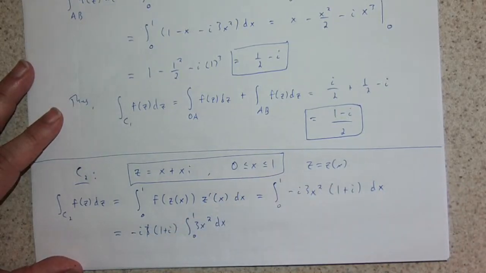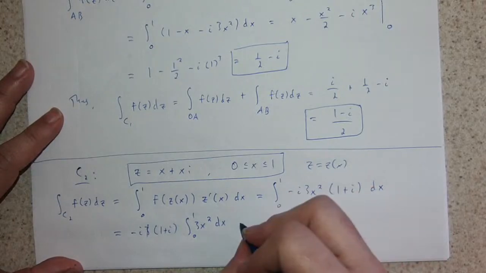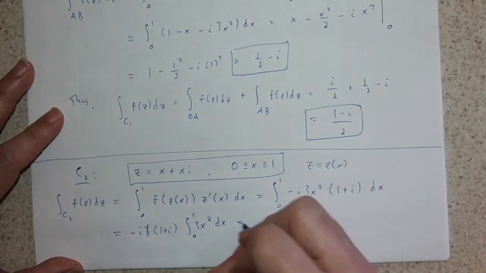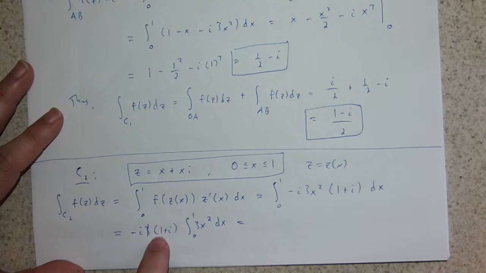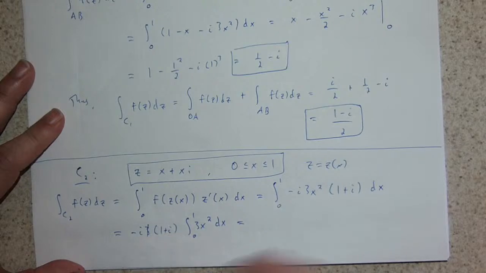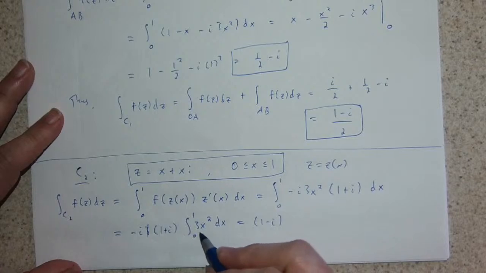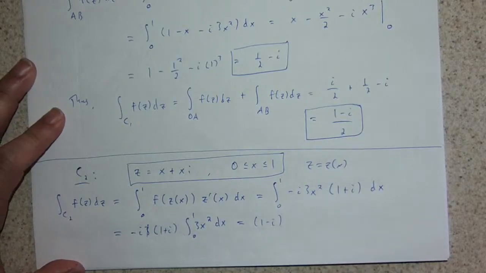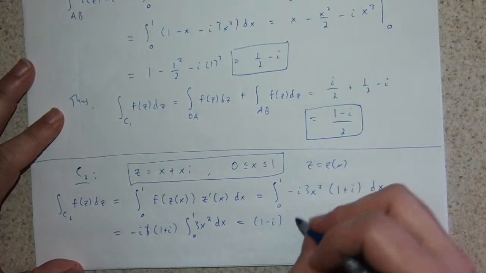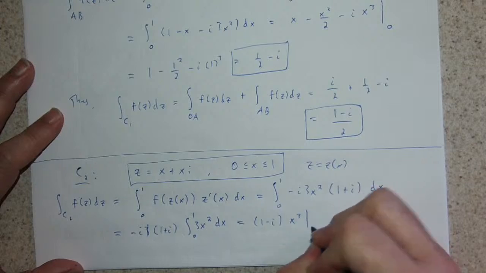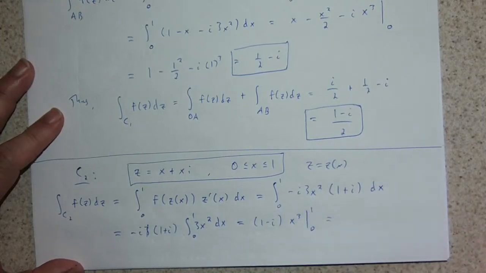And so what is minus i times 1 plus i? I get minus i. Minus i times i is minus minus 1, so that's plus 1, so this is 1 minus i. So I get 1 minus i times the integral of 3x squared dx, which is just x cubed evaluated from 0 to 1. So this is 1 minus i.